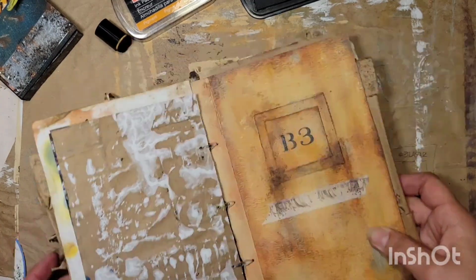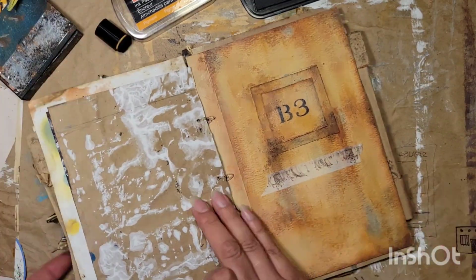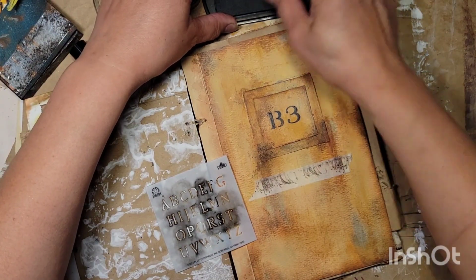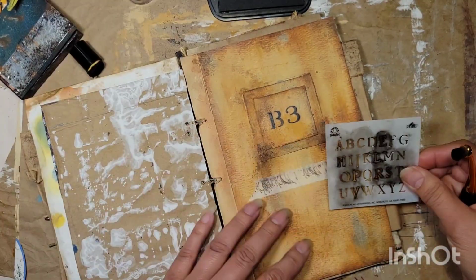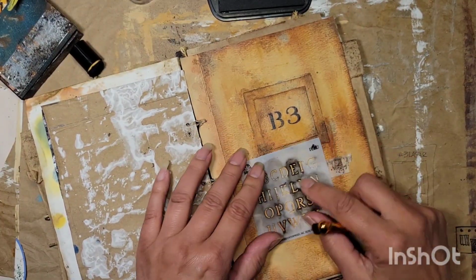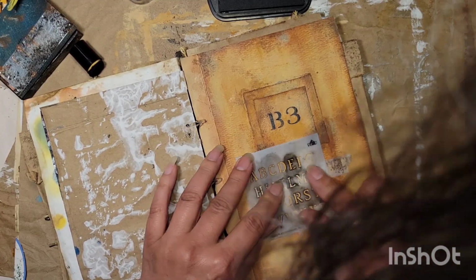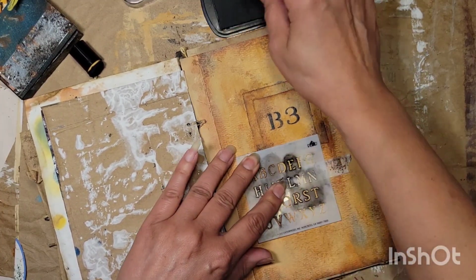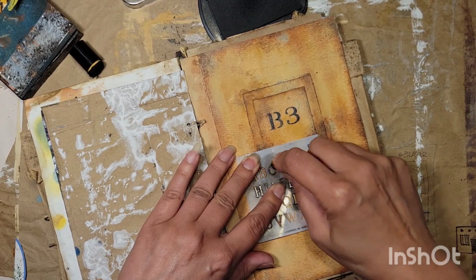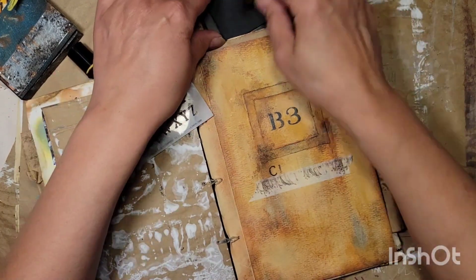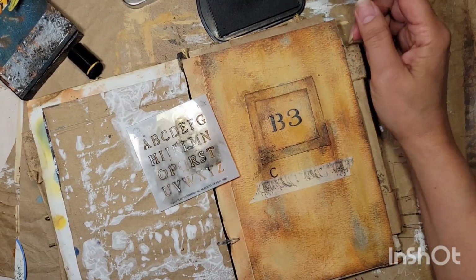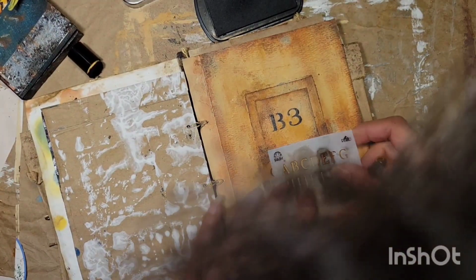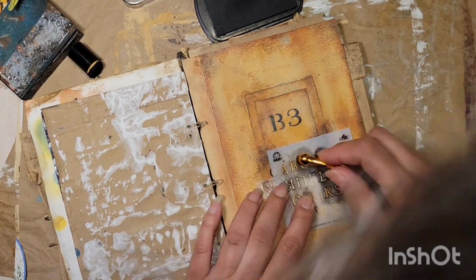Now I'm going to put the word caution on my door, same as I did the room number, and just with the stencil and the black ink. I'm also using makeup brushes, and here's a small makeup brush which comes in handy. They come in all different sizes. You get like a pack with different sizes in it.